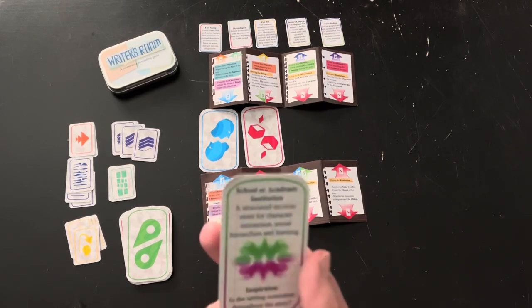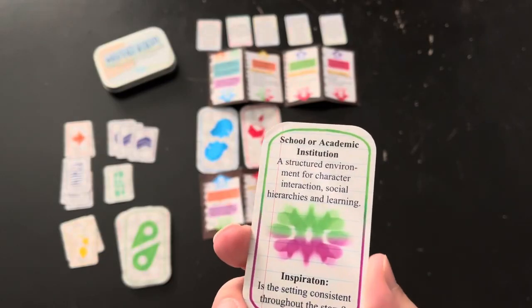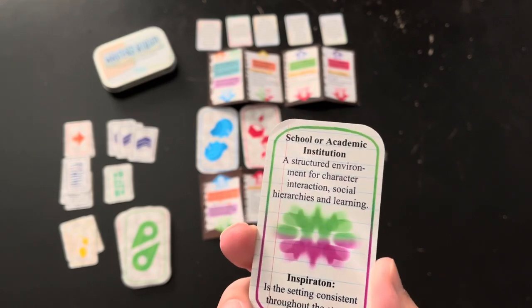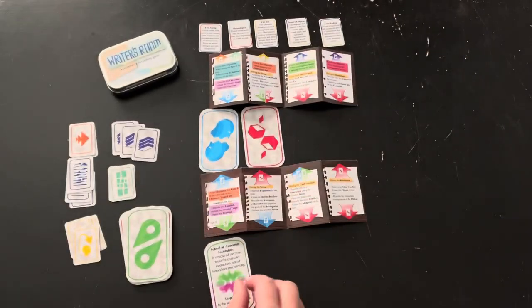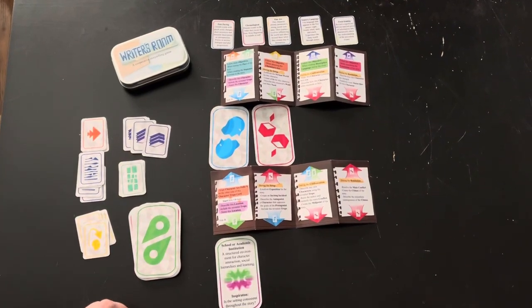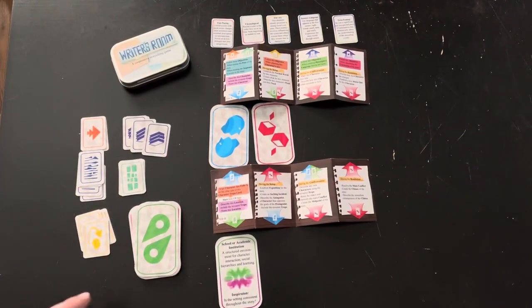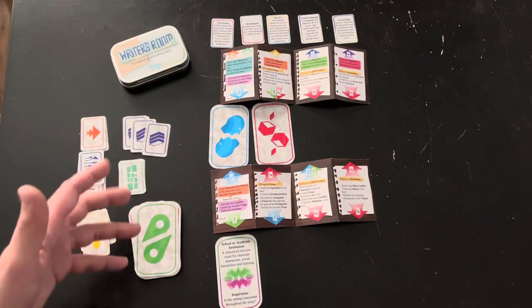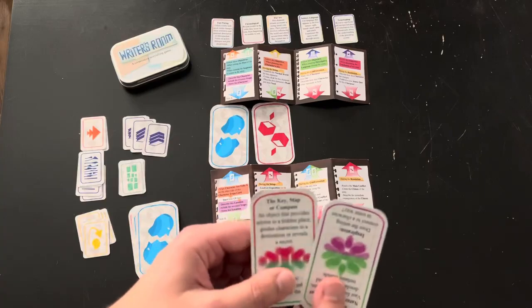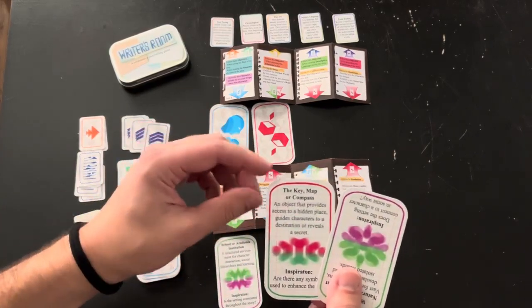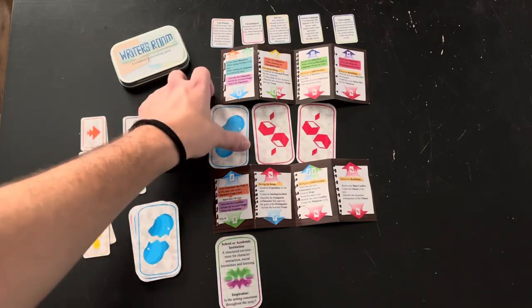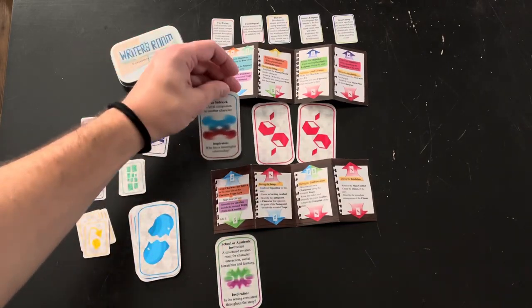So this one, for example, is the setting is in a school or academic institution. So then they may either verbally tell part of the story and describe the setting using that trope, or you could have a written form. That's up to you. Then on the next player's turn, they draw 2 cards again, and play proceeds where they may choose to place a card out on the table face down, or they may choose to flip the next card in sequence and add to the story.